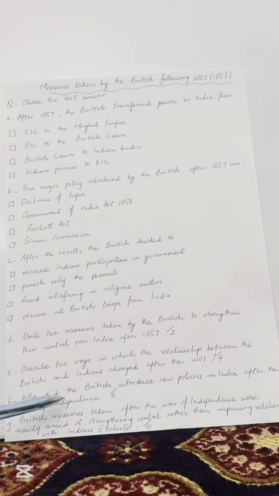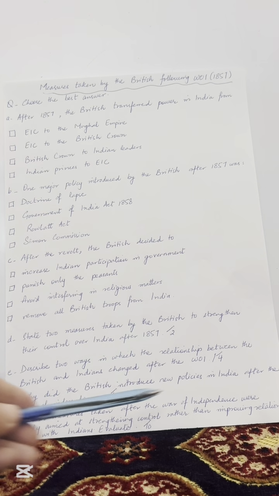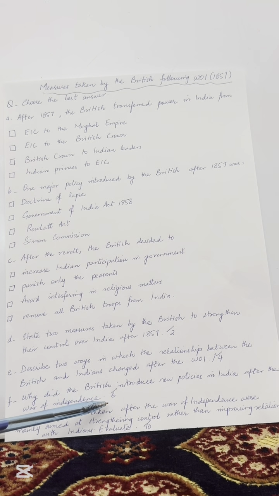Part F is why did the British introduce new policies in India after the War of Independence, so a 6-mark question. 2 well explained reasons, and even if you have given one well developed reason, one simple explanation, you will get 6 marks.